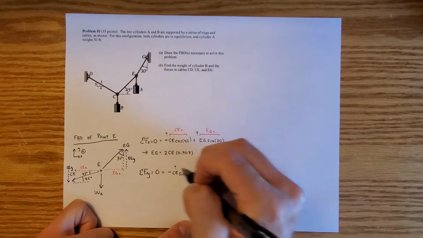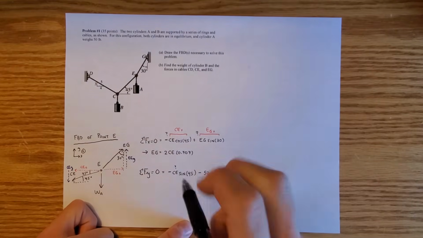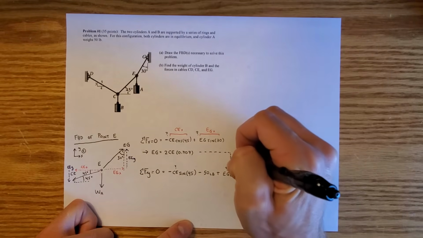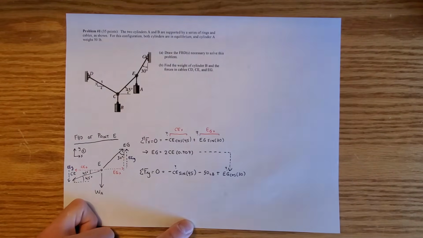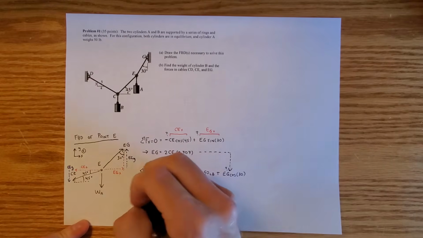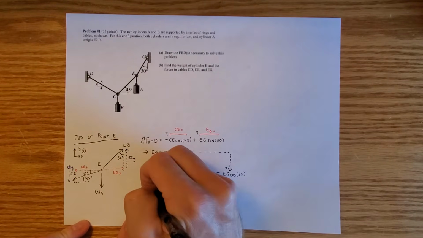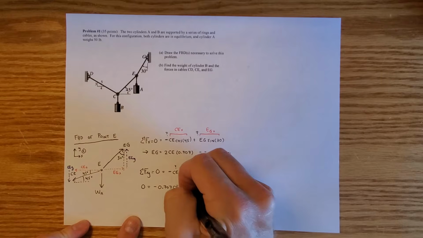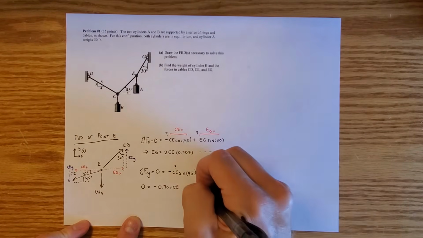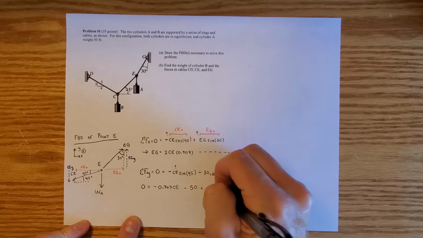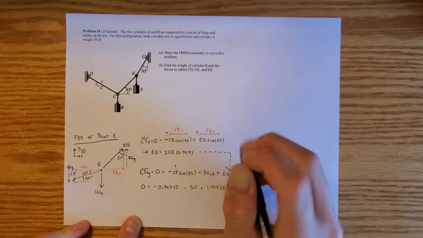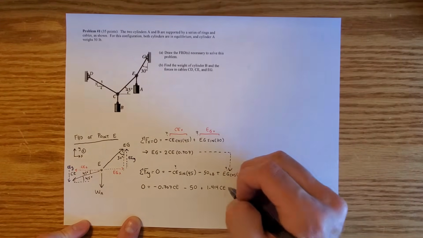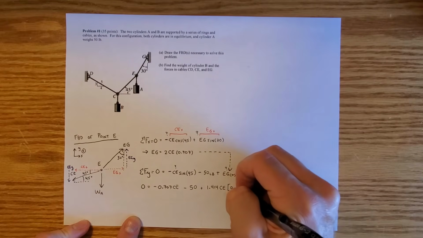Now you can see here we've got two unknowns, CE and EG. So I'll take this value from above and plug that in right there. And then I can simplify all of this. So this will get me the equation that 0 is equal to negative 0.707 CE minus 50 plus 1.414 CE. That's what this term is right here, 1.414 CE. And then I'll multiply that by the cosine of 30, which is 0.866.